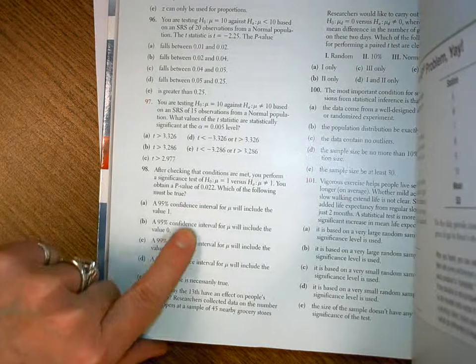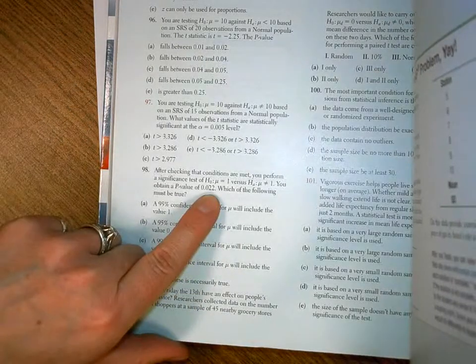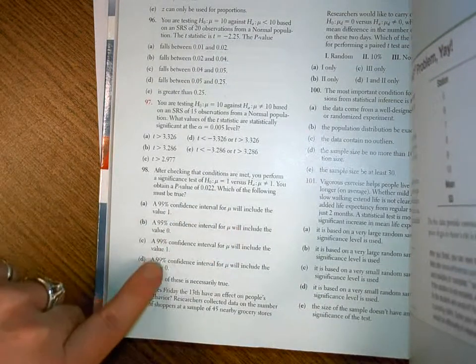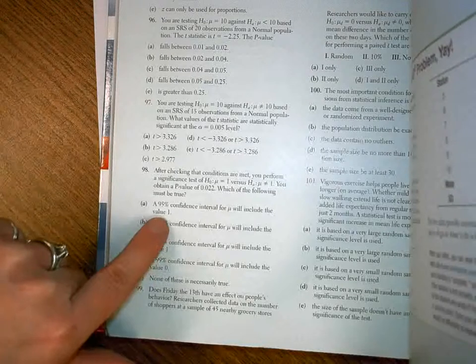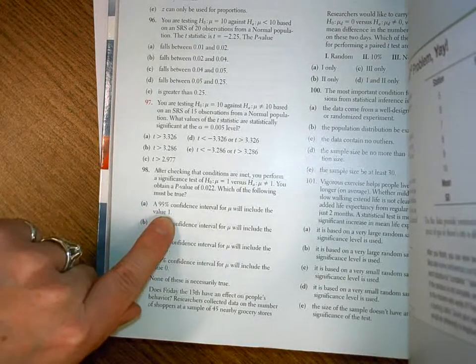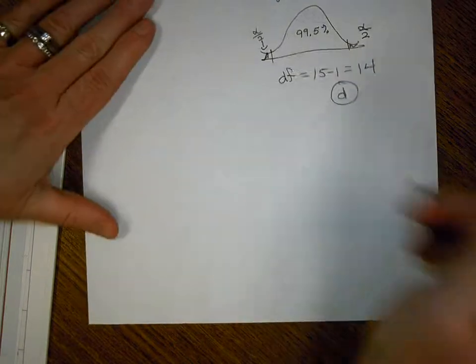They have all these confidence intervals, and they're asking if any of them contains the value 1. So again, we go back to what we were just using with confidence intervals and a p-value of 0.022 for two-sided.